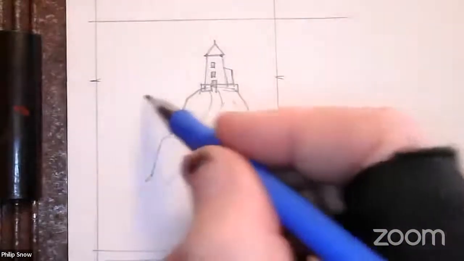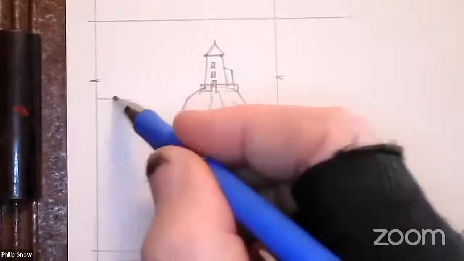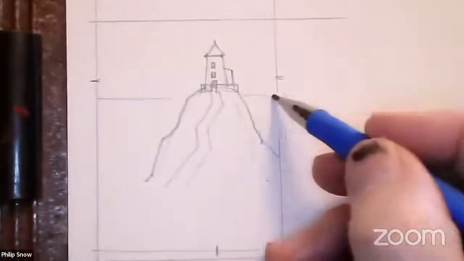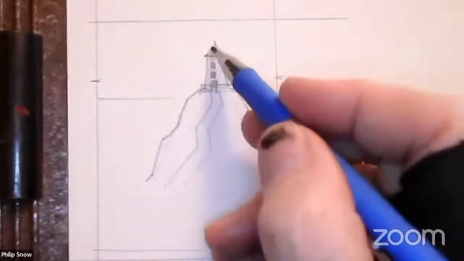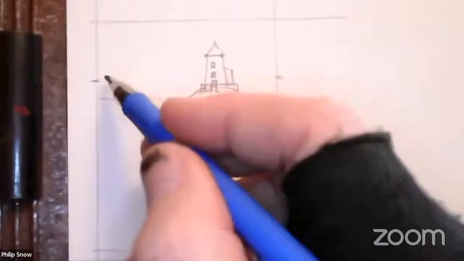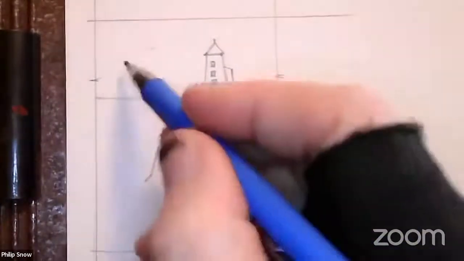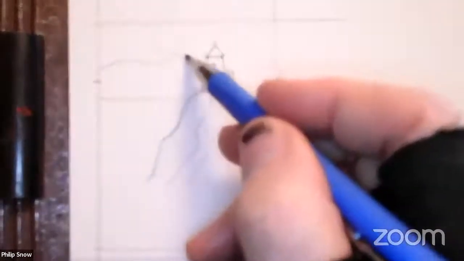Now, if you put the sea level about there, that means the mountains in the background. We don't want the mountains in the background higher than the lighthouse, just for the sake of composition, so that it adds to this sort of feeling. So we do that.